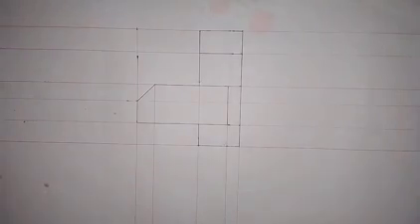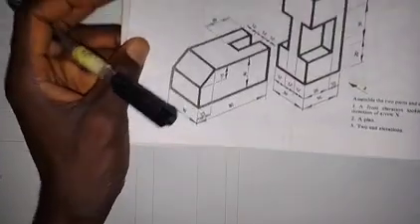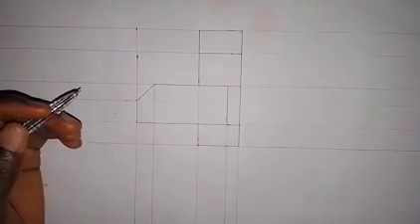Alright, so looking at what we have here, the front elevation of the assembling is in place. So let's look at it together as we have it here. If we assemble, let me bring the one I assembled here.